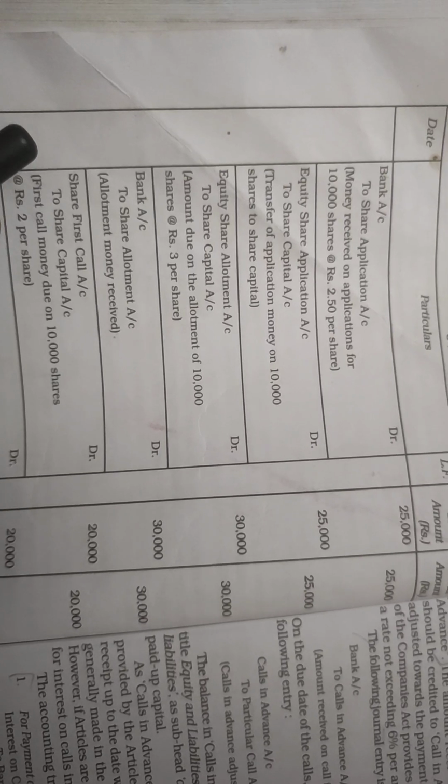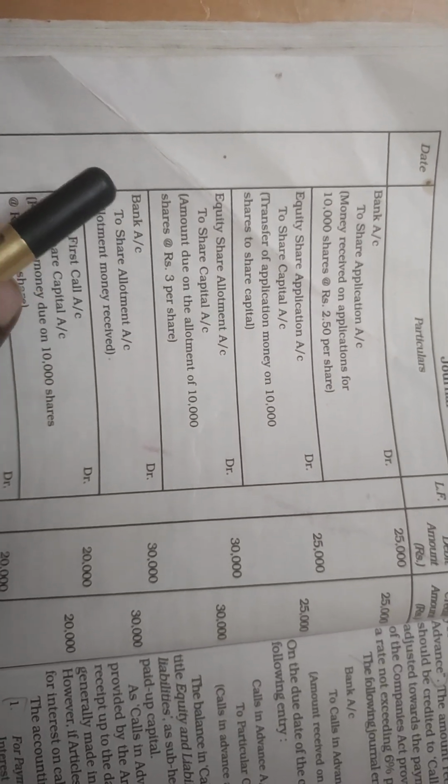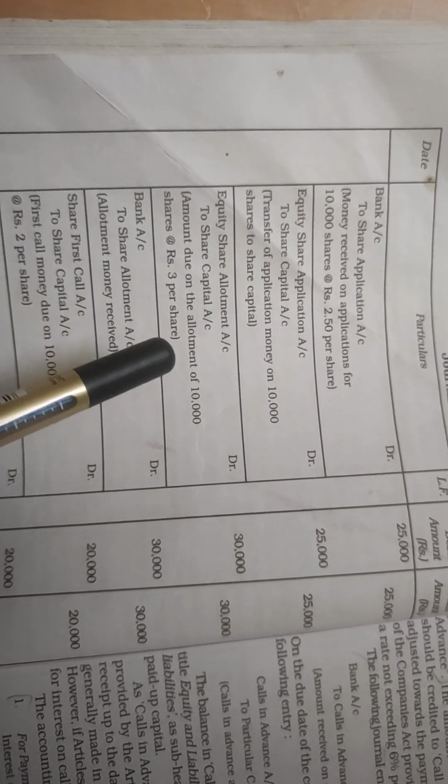Then the entry relating to allotment, that is the amount due on allotment. The journal entry is equity share allotment account debit to share capital. Allotment of 10,000 shares at rupees 3 per share. 10,000 into 3 will give 30,000, 30,000 debit and 30,000 credit. The narration will be amount due on allotment of 10,000 shares at rupees 3 per share.